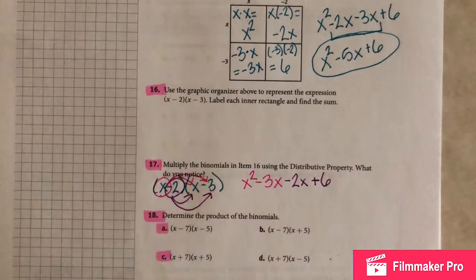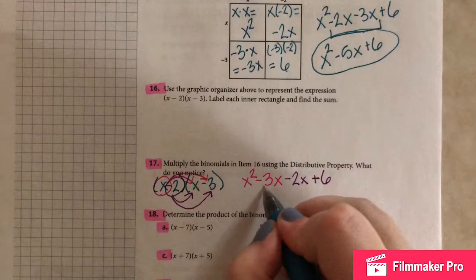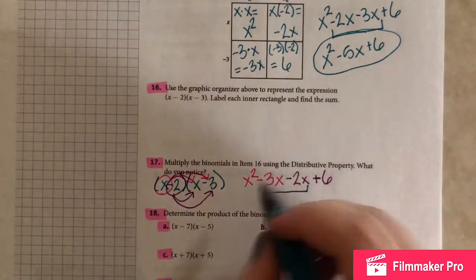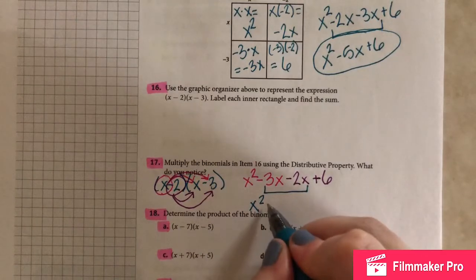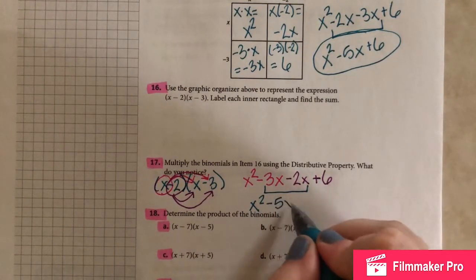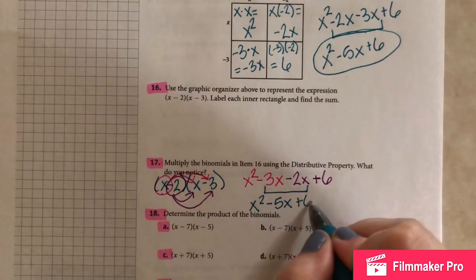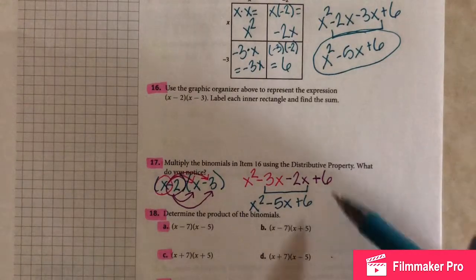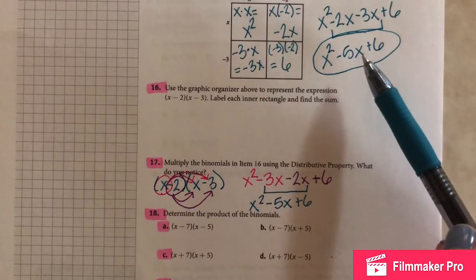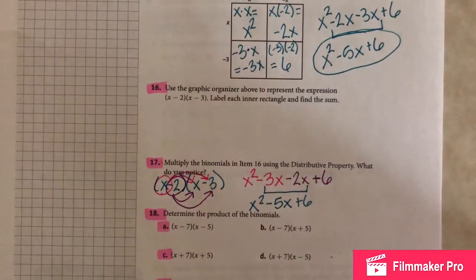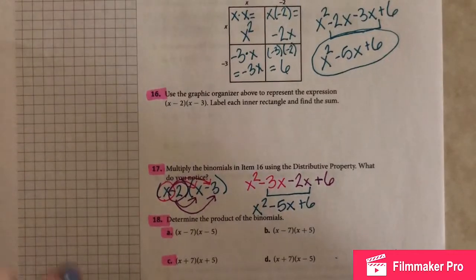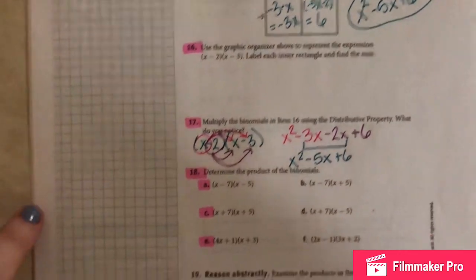So we can simplify this now by combining our like terms. So we bring down the x squared. Negative 3x minus 2x is negative 5x, and bring down our 6. So this is the same thing we got previously. So you can do it both ways. So now number 18. Let's look at 18a.